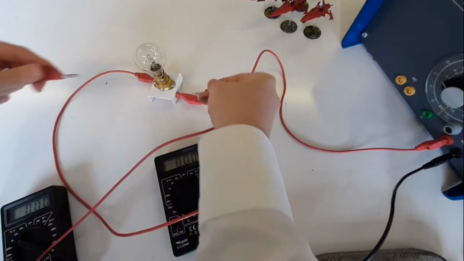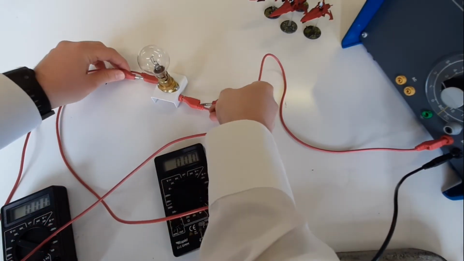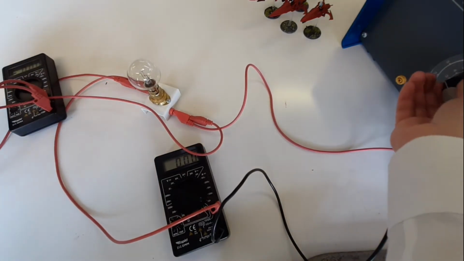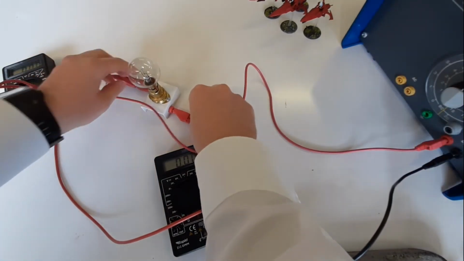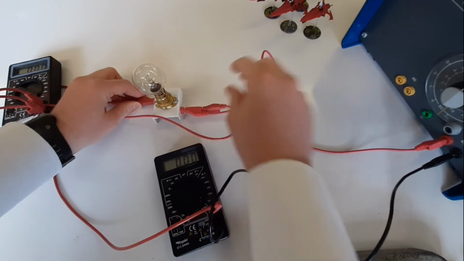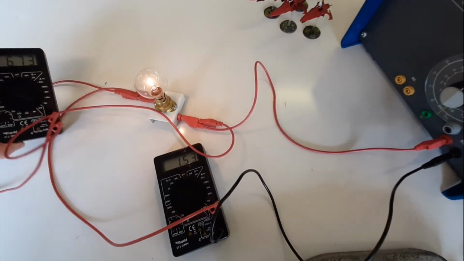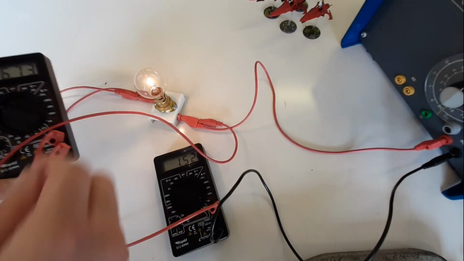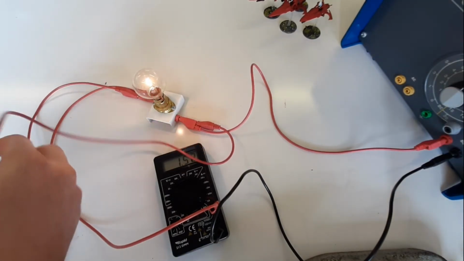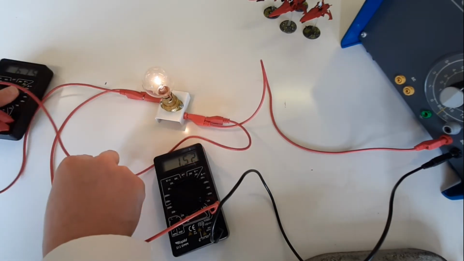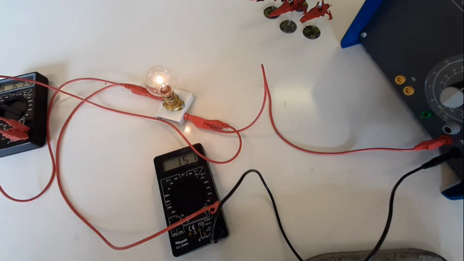Now, I'm hoping my light bulb's going to play ball on this one, because it could decide just to be very short today. Here we go. Is it working? Helps if you turn it on. There we go. All right, so we've got a negative number there, which is not super helpful, so I'm just going to switch that around. And there.